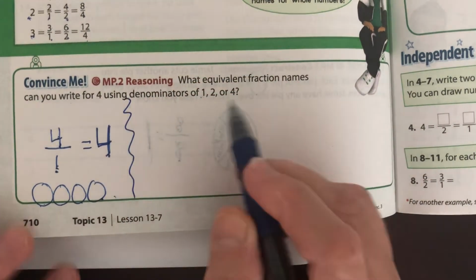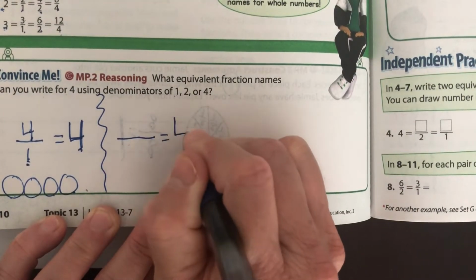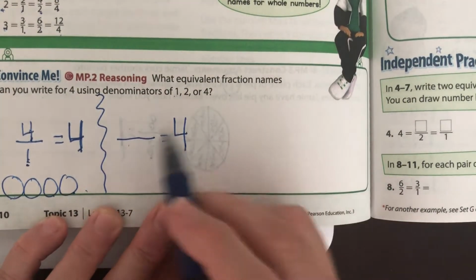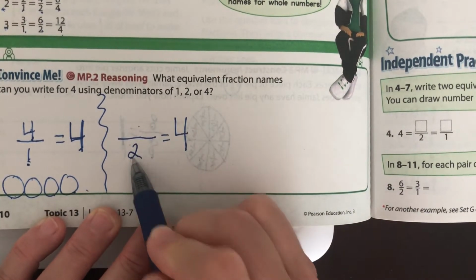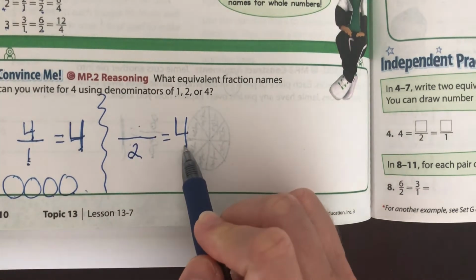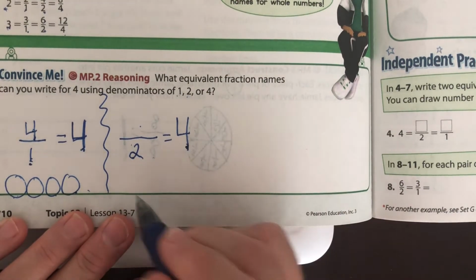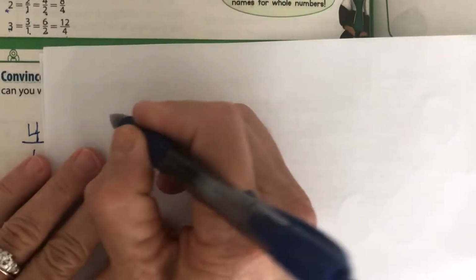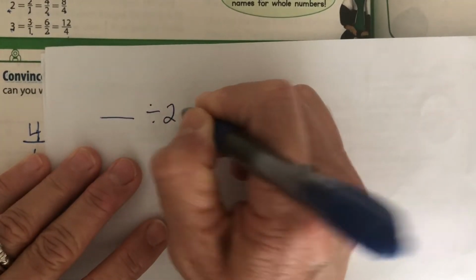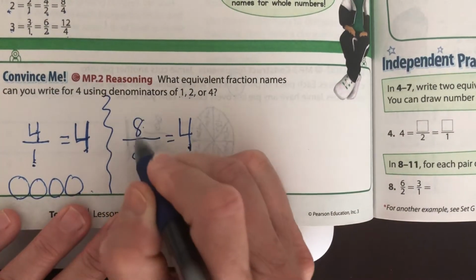Okay, now they want us to do the same thing again. Draw a fraction line. It equals 4. It's got to be a big 4. And it wants us to have a denominator of 2. So what number divided by 2 equals 4? You can work your multiplication backwards. Blank divided by 2 equals 4. 4 times 2 is 8. 8 divided by 2 equals 4.